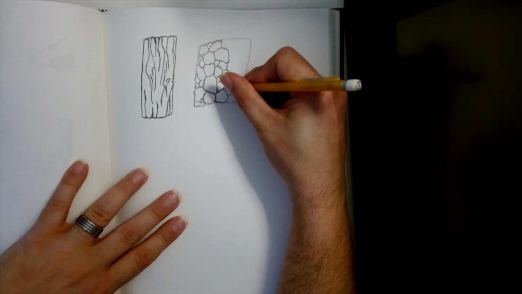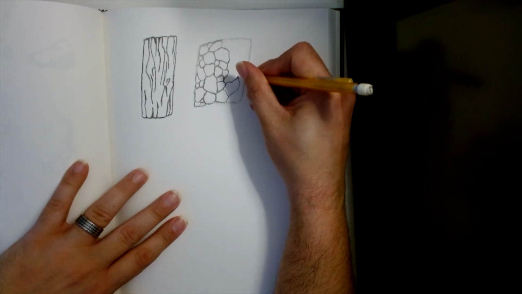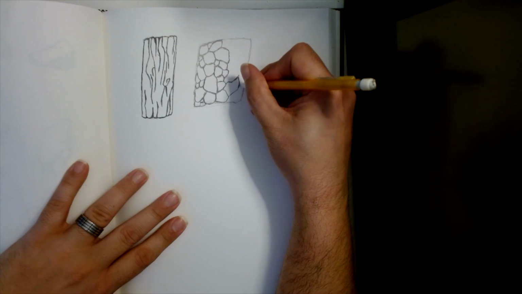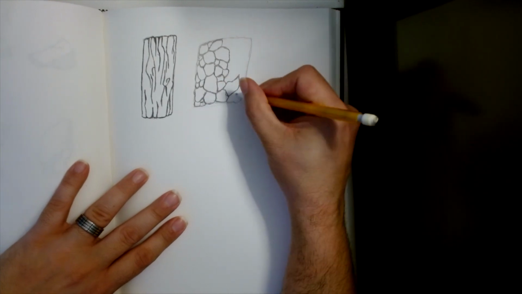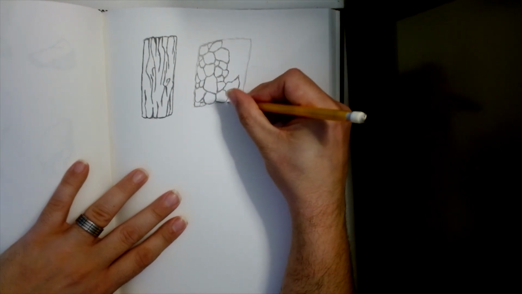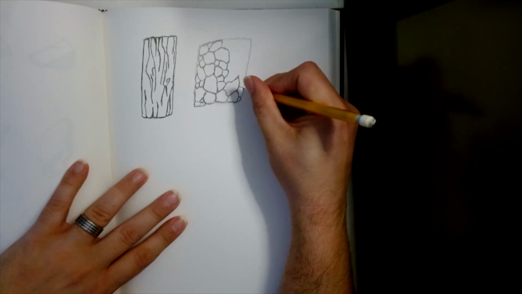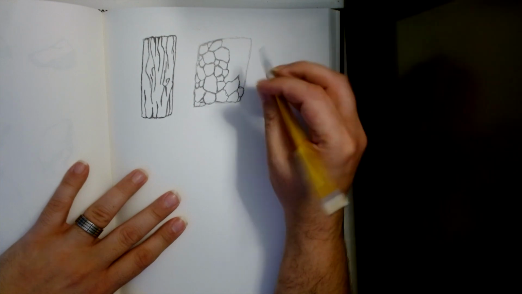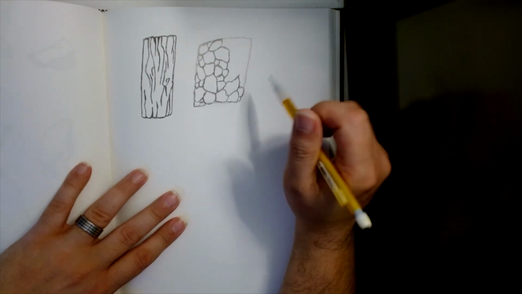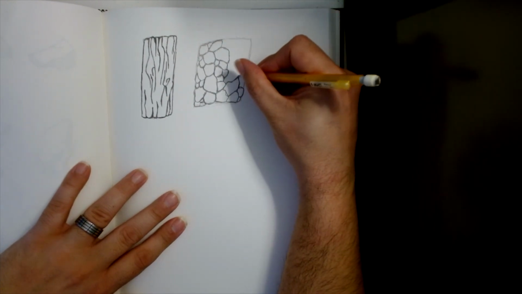And again, remember, all stones that would be cut or gathered and made into a stone pathway, they're not going to be the same size. So that's why it's important to change up the shape that you're doing. So this could be, like I said, for a cobblestone street.